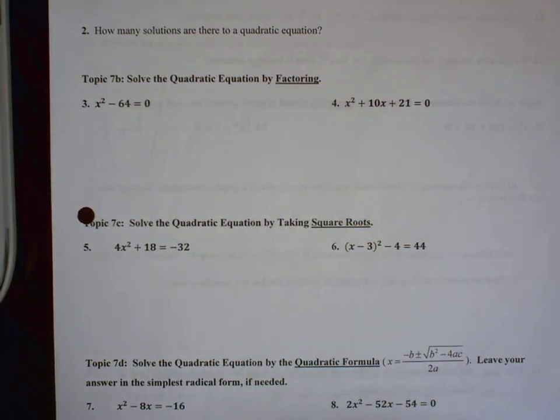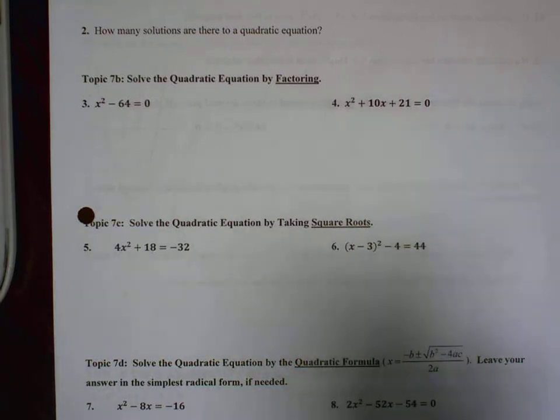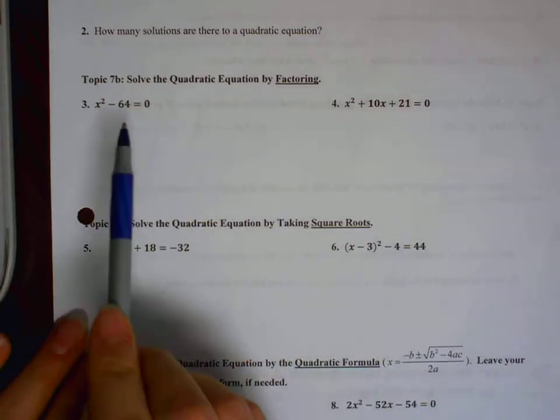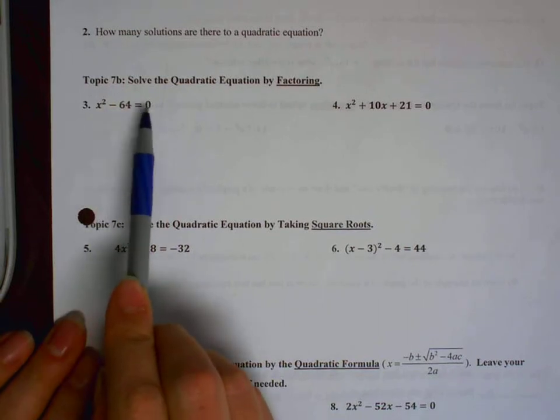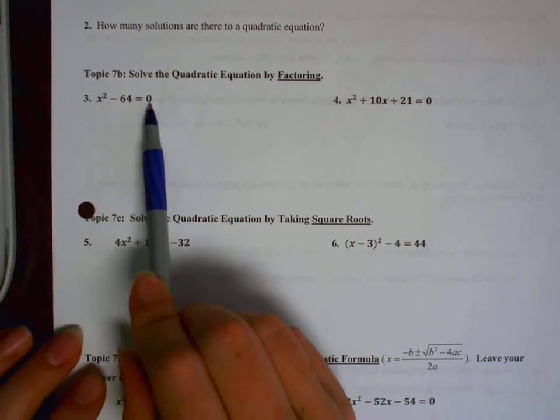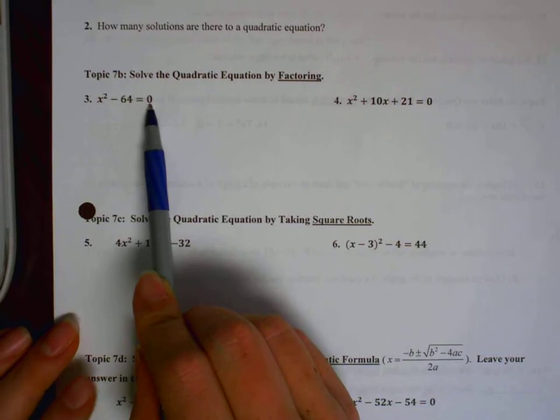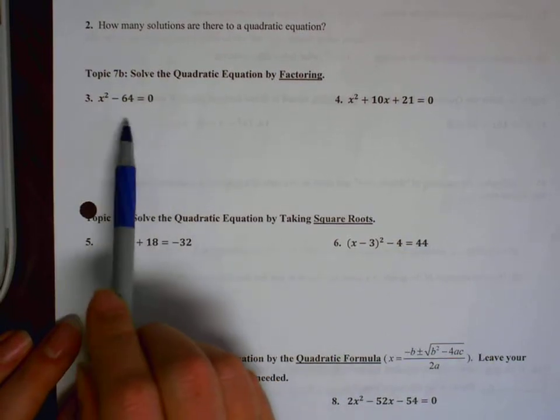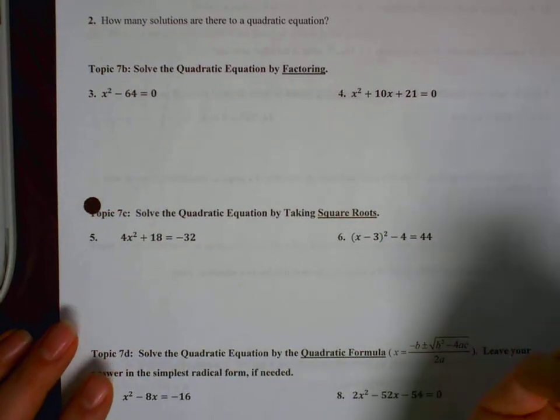This video is on topic 7b, solving the quadratic equation by factoring. A couple things we need to look for before we start. We need to make sure that it's equal to 0. So, for example, number 3, this is already equal to 0. If it wasn't, I would need to do some adding or subtracting to move terms to get this to be equal to 0. Then I do what I always do, which is look for a GCF.